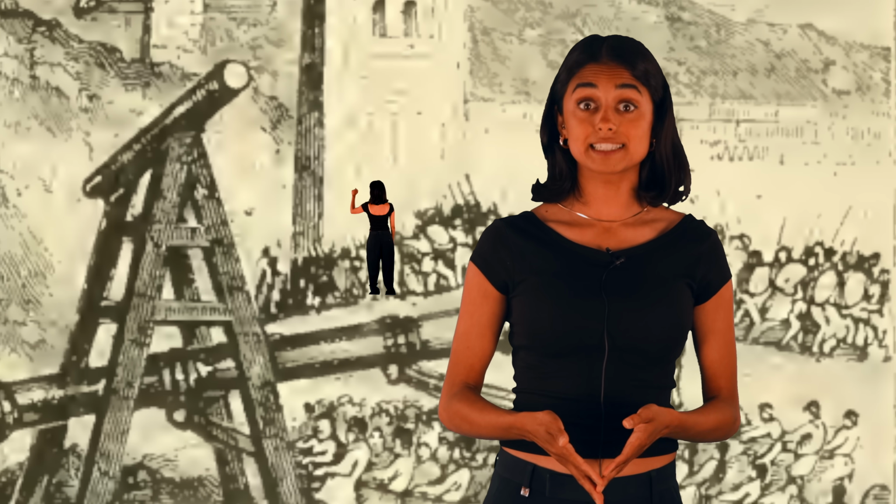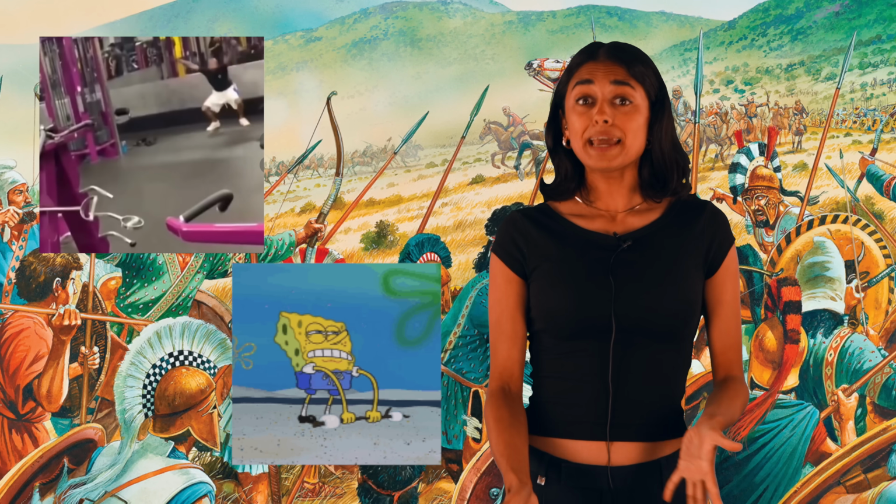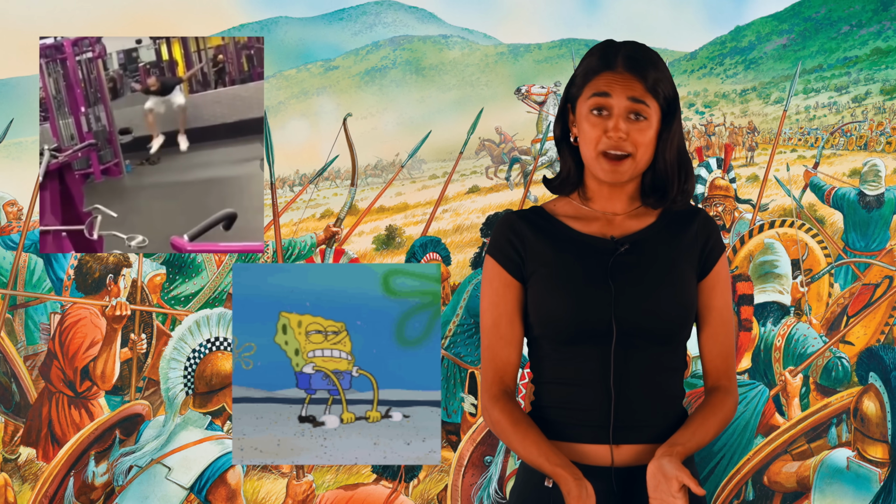Multiplying this value by the height of the bricks used in the wall allowed the Athenians to determine the height of the ladders necessary to scale the walls. But, spoiler alert, they still lost to the Spartans. Maybe the soldiers should have been hitting the gym instead of counting bricks.